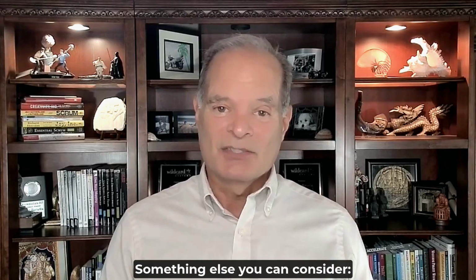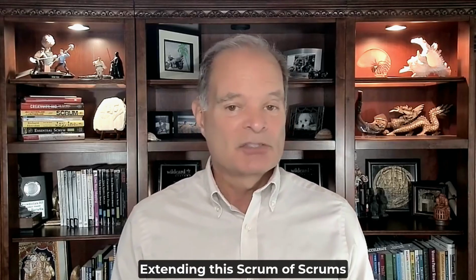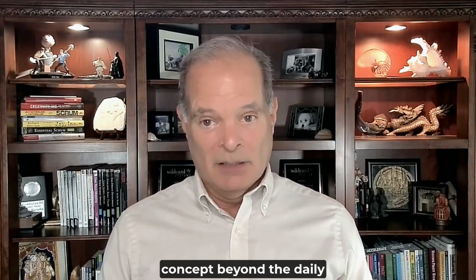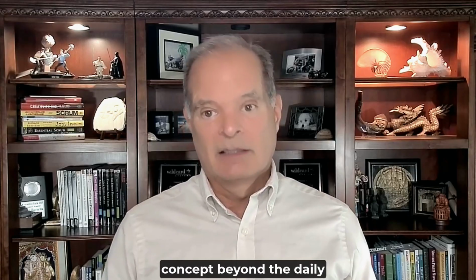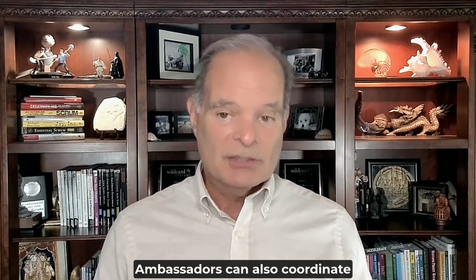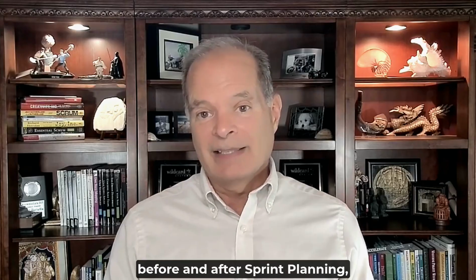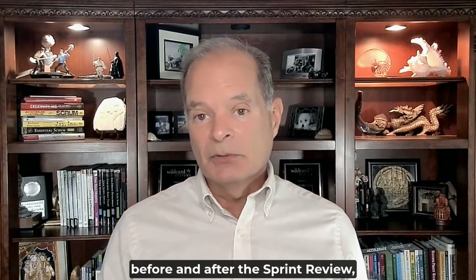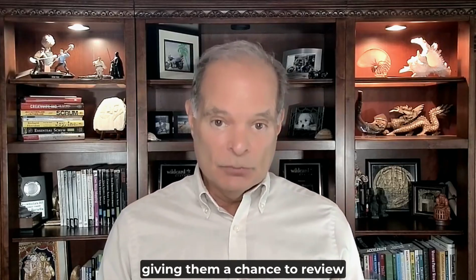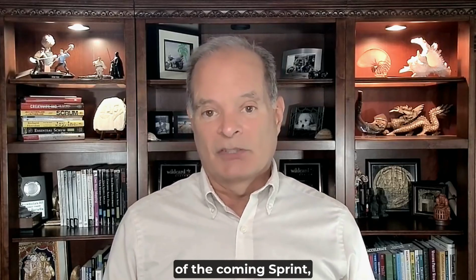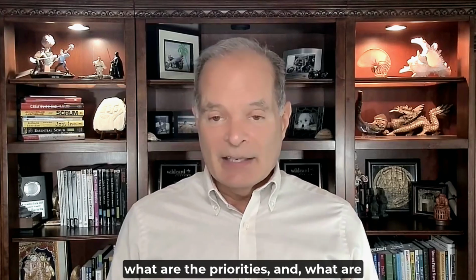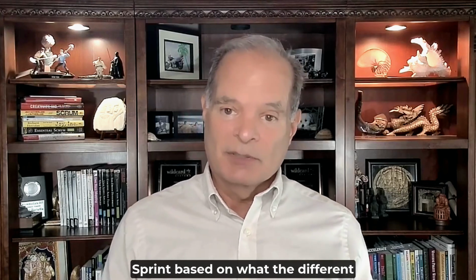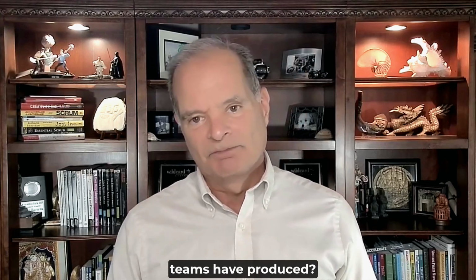Something else you can consider, extending this Scrum of Scrums concept beyond the daily coordination. Ambassadors can also coordinate before and after sprint planning, before and after the sprint review, giving them a chance to review what's going to be part of the coming sprint, what are the priorities, and what are the implications at the end of the sprint based on what the different teams have produced.